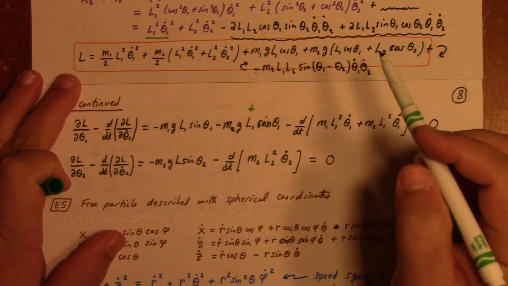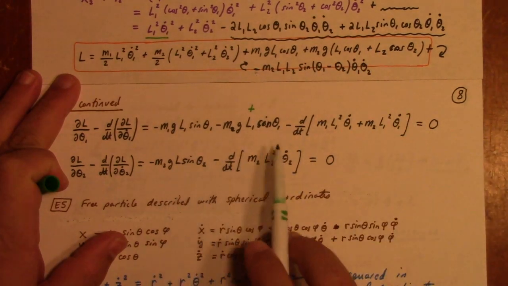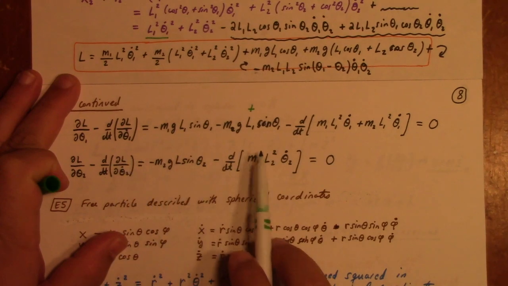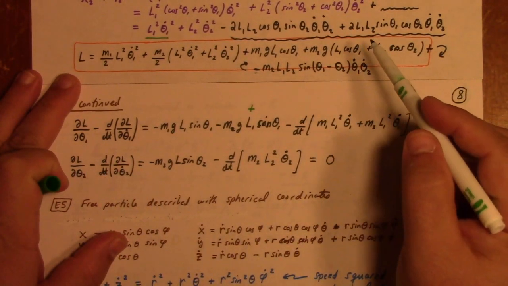this would make a good homework problem, wouldn't it? I should just make this a homework problem. So correct my Euler-Lagrange equations for the double pendulum. Let's make that a homework problem. I'll do a little bit of it more though.